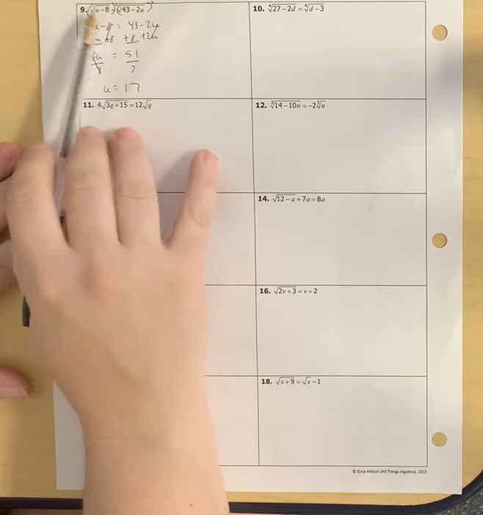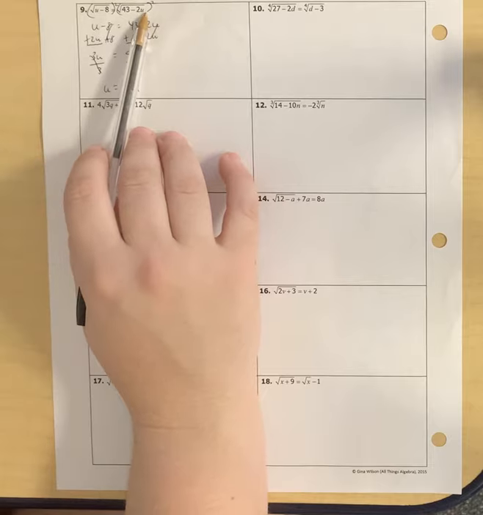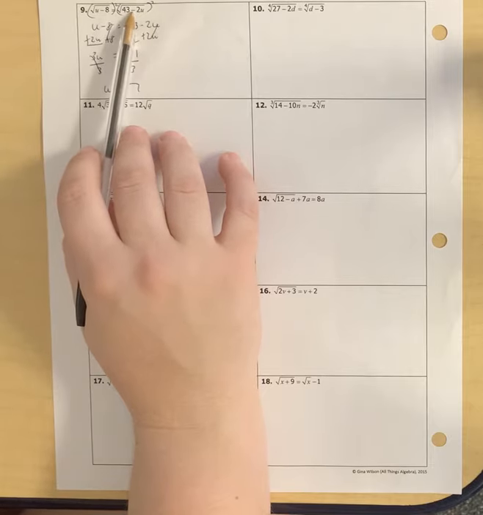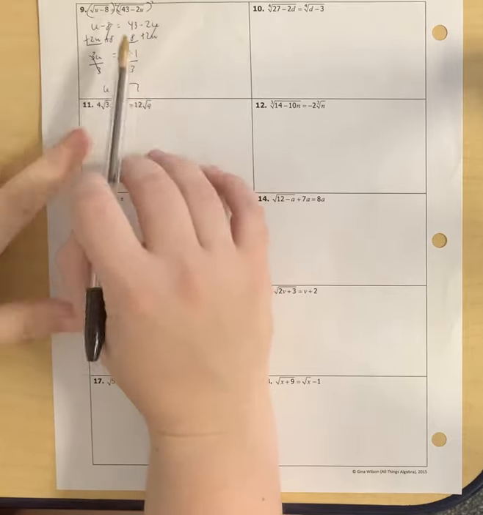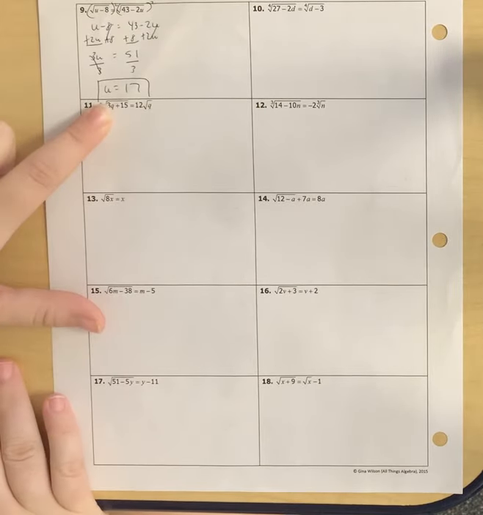You want to plug it back in and check. So 17 minus 8 is 9. On the other side, you have 2 times 17 is 34. 43 minus 34 is 9. So both sides work. So u equals 17.